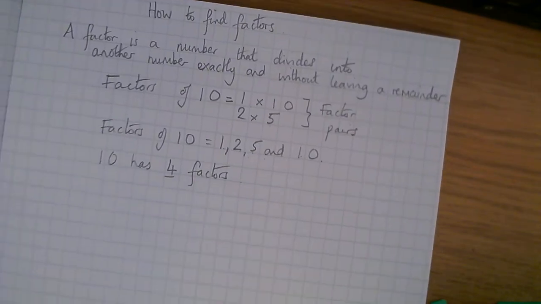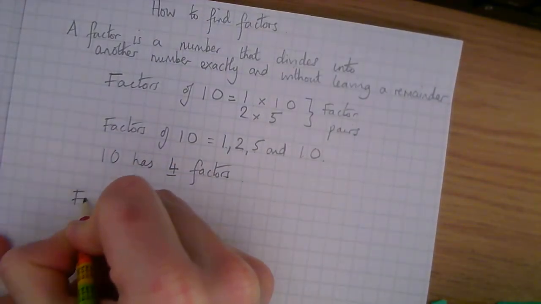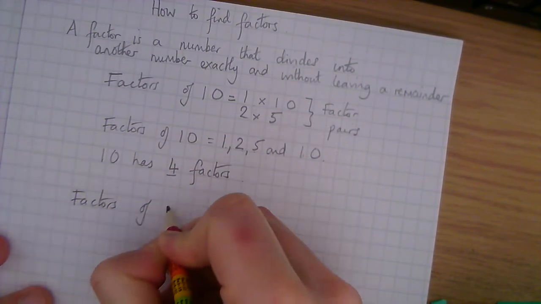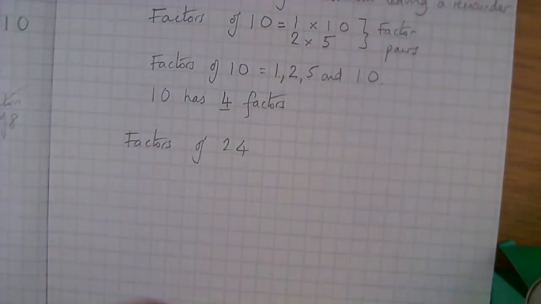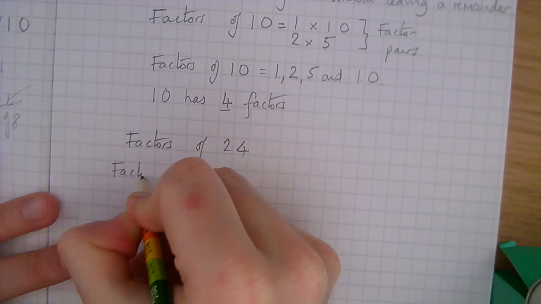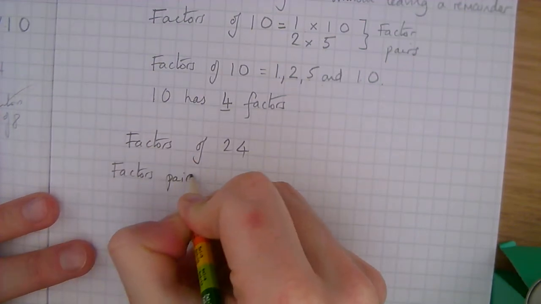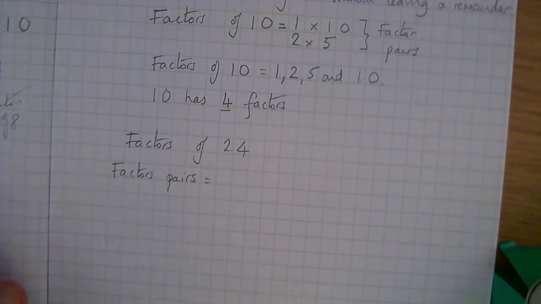Let's have a look at another example. So let's have a look at the factors of 24. Now this is a larger number. So the first thing we're going to do is work out the factor pairs. So it's really important to have a system for this, and if you have a system you won't miss any numbers out. If you just try and think of random numbers that go into 24 without leaving a remainder, you're likely to leave one out, especially with a question like this where there's lots of factors. So if you follow the system using the factor pairs, you're much more likely to get the answers right for working out factors. So always start at the beginning, number 1.